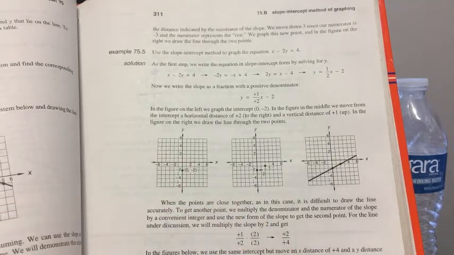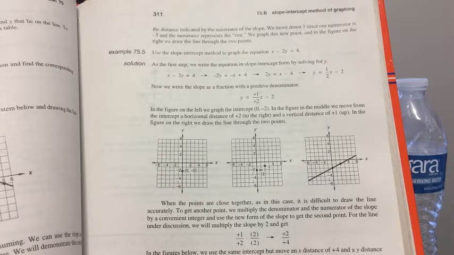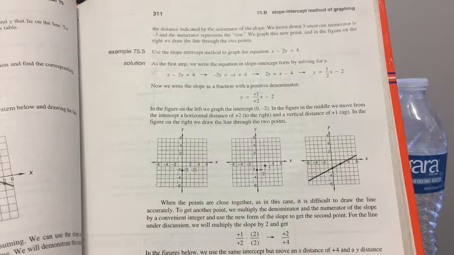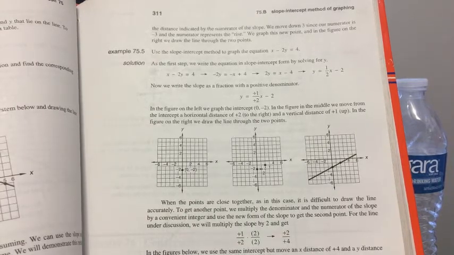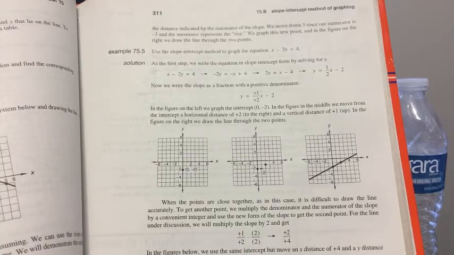So we could go up 2 over 4. And then we would still get the same line. And that is all there is to it. So let's go do our first practice problem.